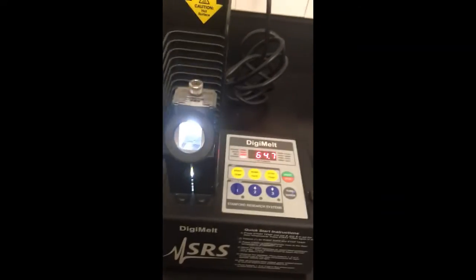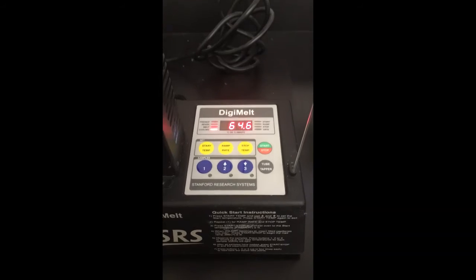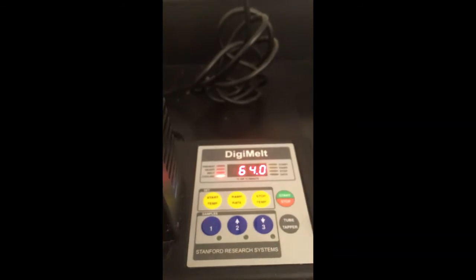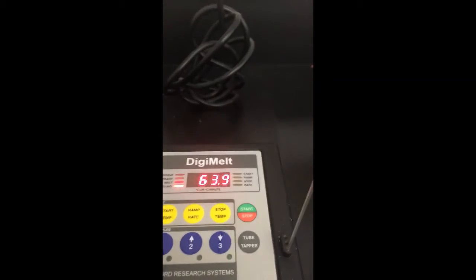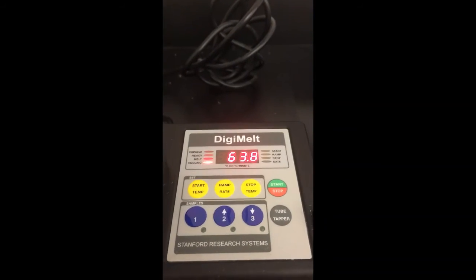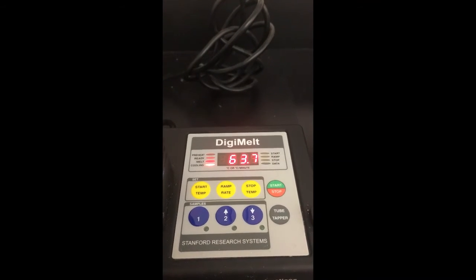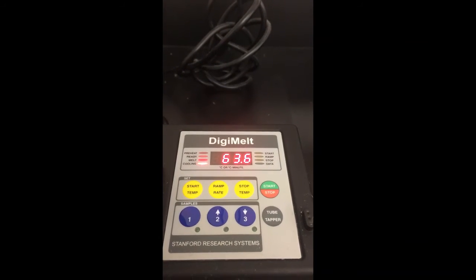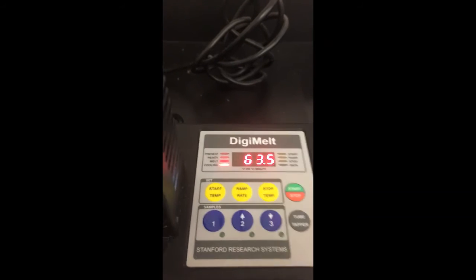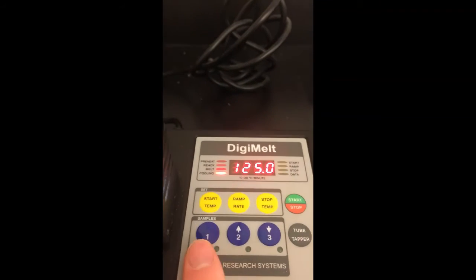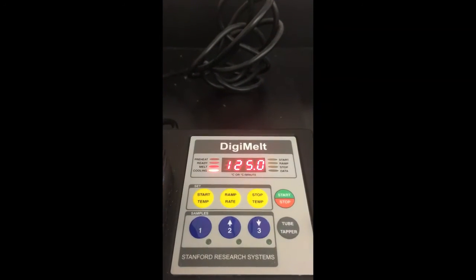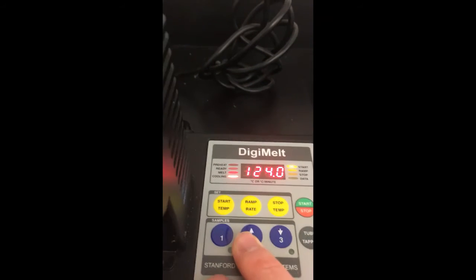So this is a melting point apparatus. Over here we have the controls, and then here we're going to be able to see inside and watch our sample melting. Basically this is just a controlled heating block that we can carefully control the temperature on. So I'm going to go ahead and set up a melting point program. The literature melting point for the compound that I'm melting right now is 134 degrees. So I'm going to set my start temp at about 10 degrees below the literature melting point.